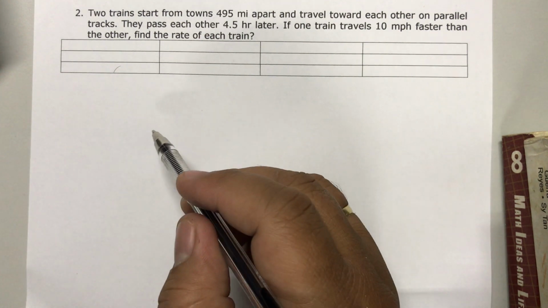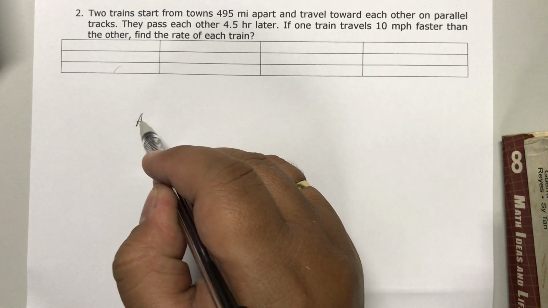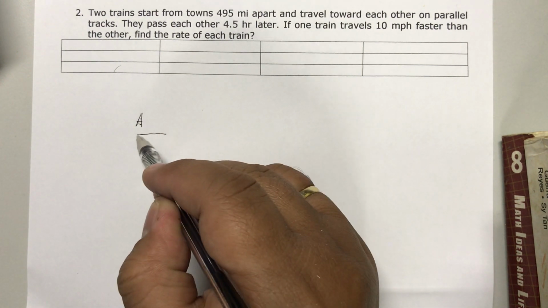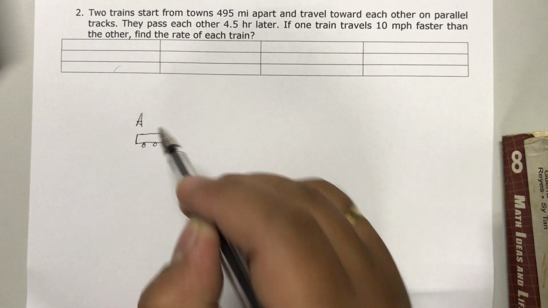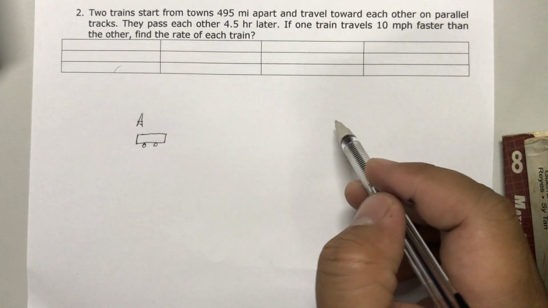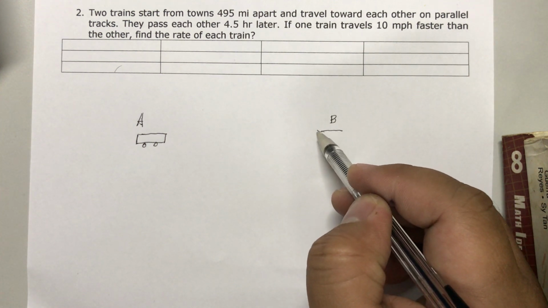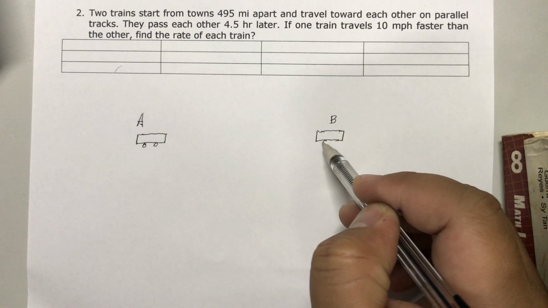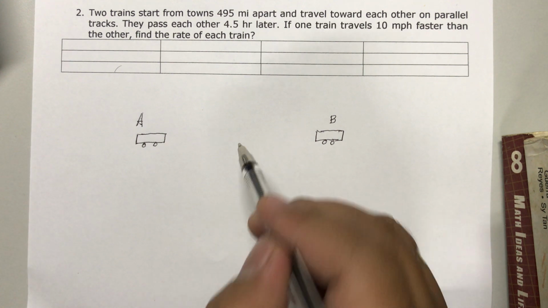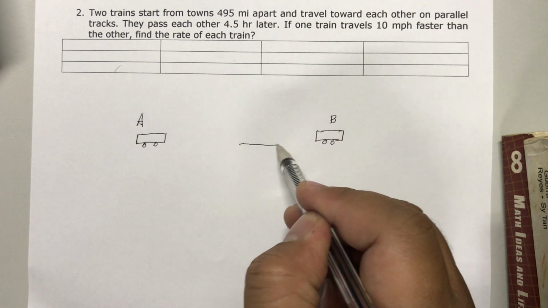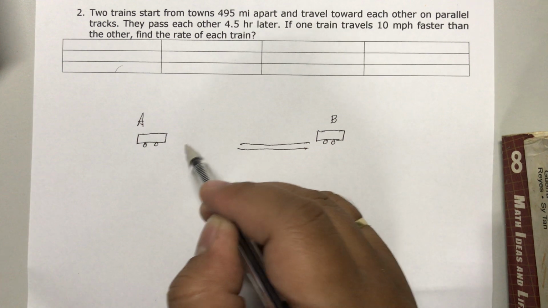So ako siyang i-drawing dire, maski di ko kabalo mo drawing kaayo. Diri ang town A, na diri ang train. Diyan ang train. Then diri pod ang sa town B, another train. Okay. They travel toward each other on parallel tracks. So, dila pod sila pareha og track, bangga pod sila, di ba? Bangga pod sila. Okay.